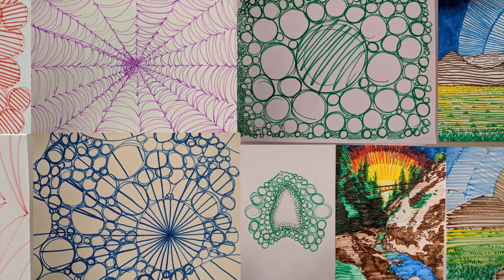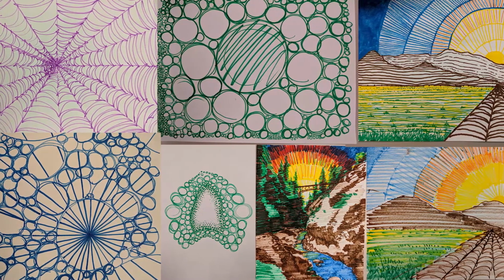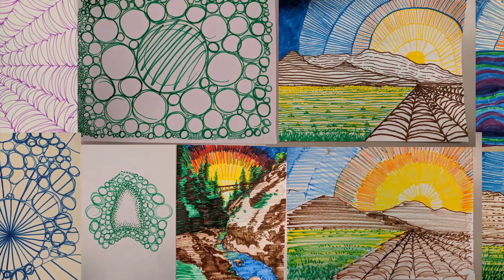Throughout the semester, our warm-up drawings started to become more and more intricate and representative.